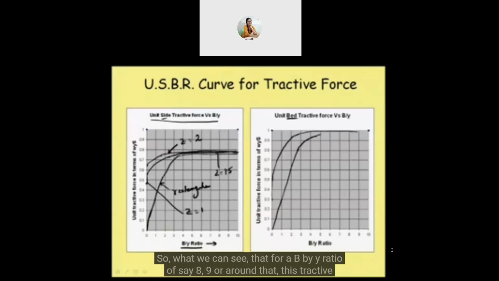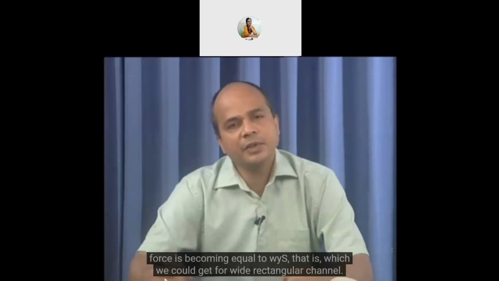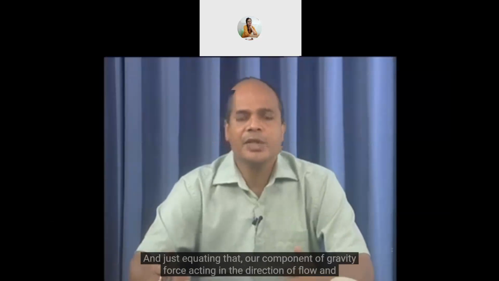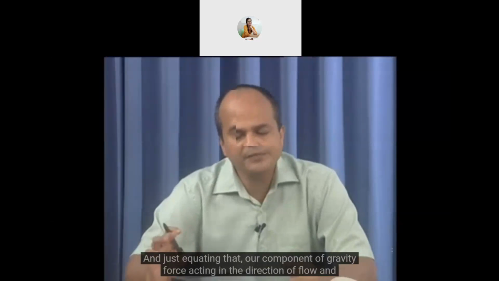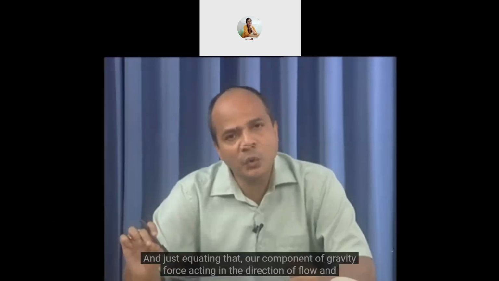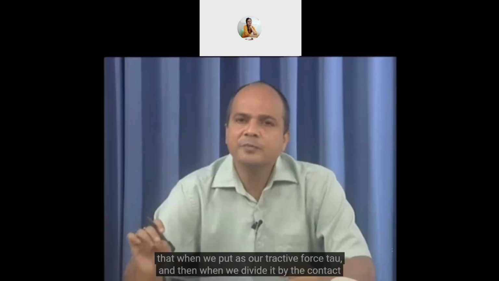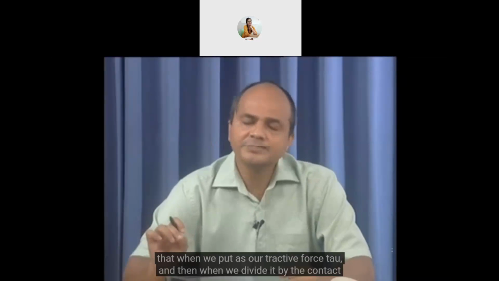Okay. So what we can see is that for a b by y ratio of say 8, 9 or around that, this tractive force is becoming equal to WYS, which we could get for a wide rectangular channel, by equating the component of gravity force acting in the direction of flow, which we put as our tractive force tau.